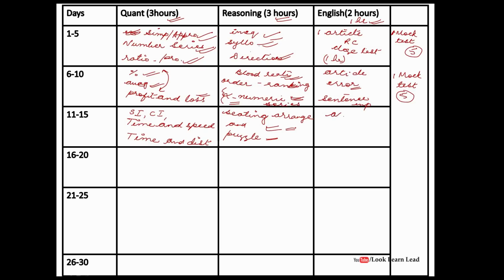Okay, and here 1 article daily, this is a must. And here you can again practice cloze test. Okay, and 1 mock test daily. So we have 5 mock tests, total of 15.